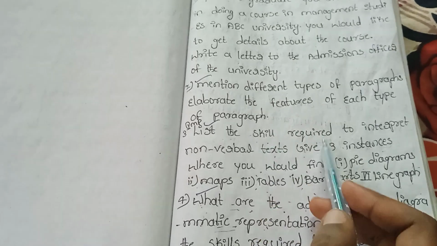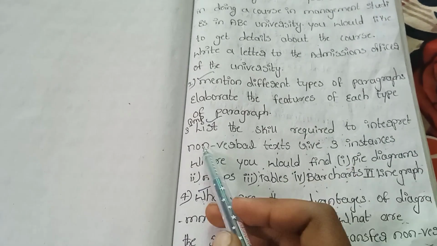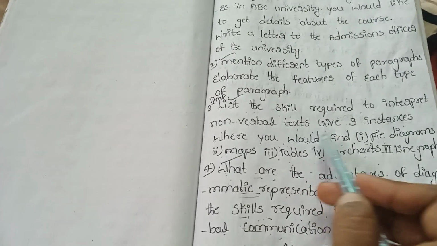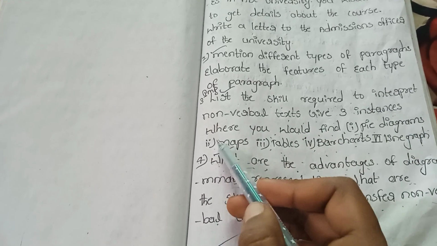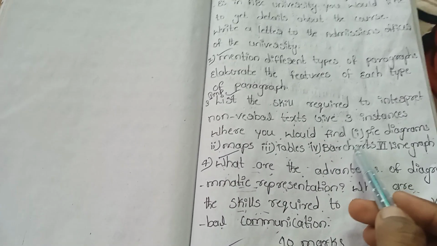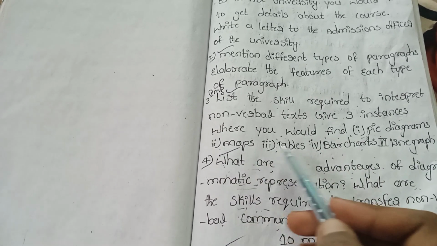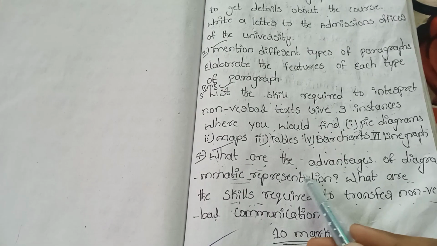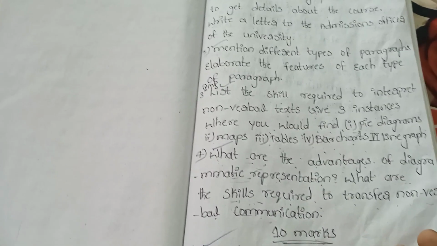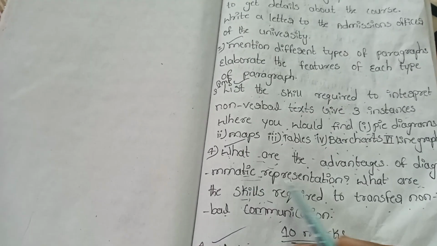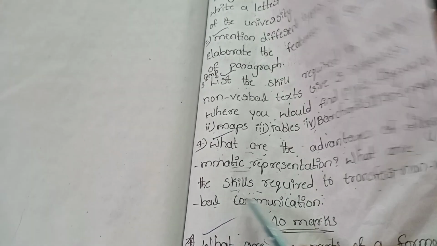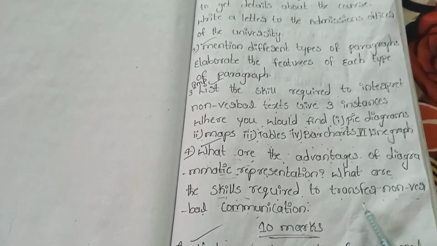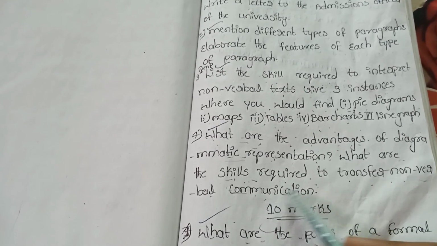List the skills required to interpret nonverbal texts. Give 3 instances where you would find diagrams, maps, tables, bar charts, line graphs. What are the advantages of diagrammatic representation? What are the skills required to transfer nonverbal communication?